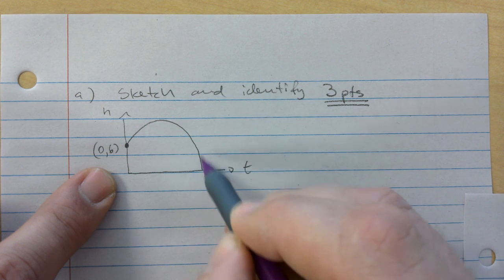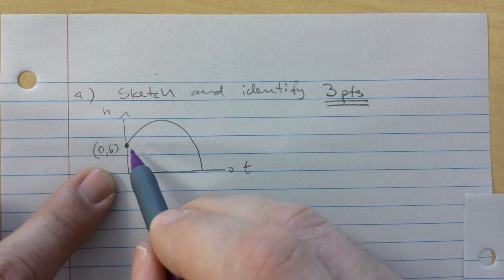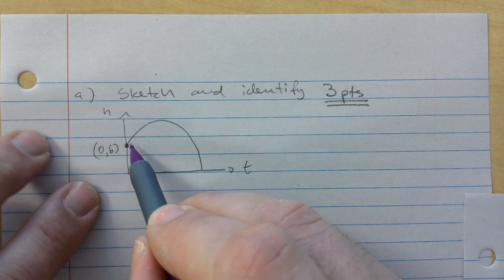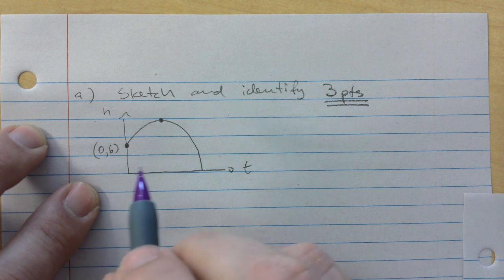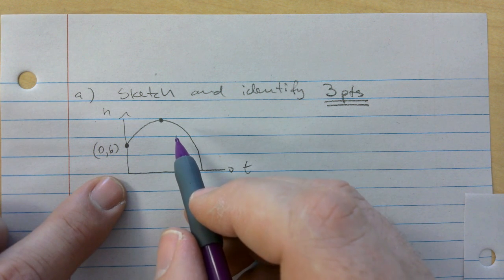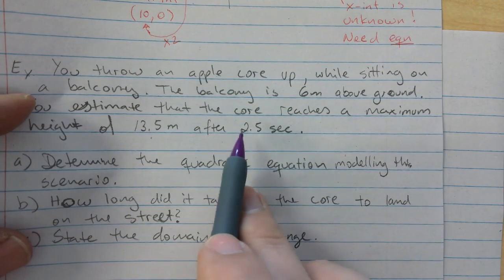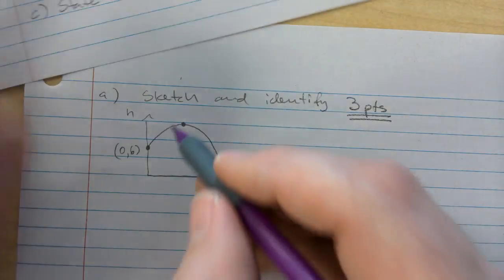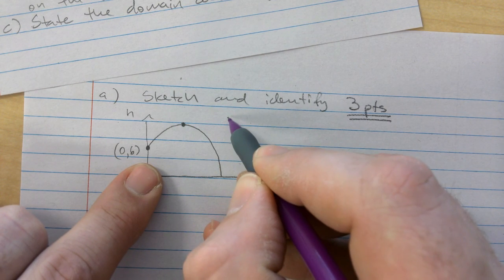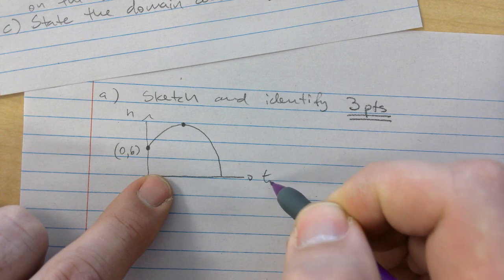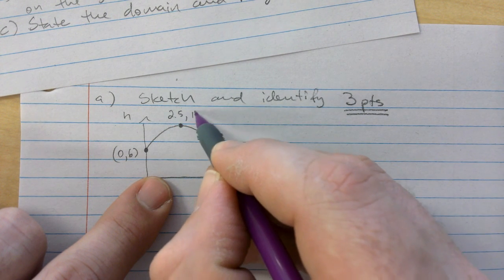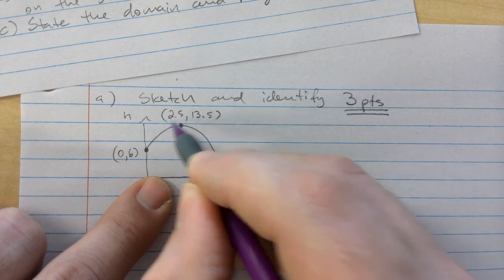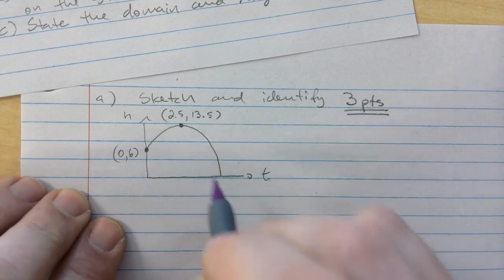Okay, so over time, this is what it's going to look like. And we're told that we reach a maximum height of 13.5 after 2.5 seconds. Now you have to be careful. Watch how it's worded. 13.5 after 2.5. So a lot of students put down 13.5, 2.5, right? But it's time that needs to go first. So it's 2.5 seconds, and this is the height. So just make sure you don't mix those up.